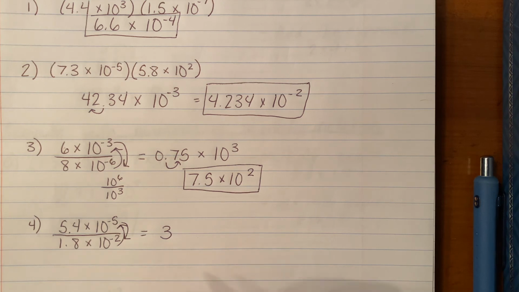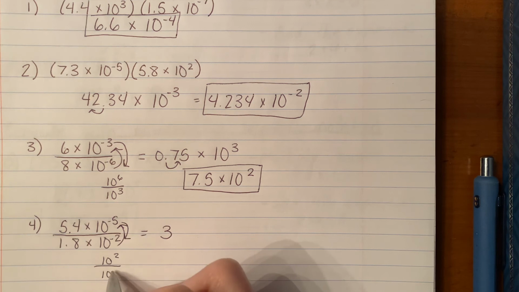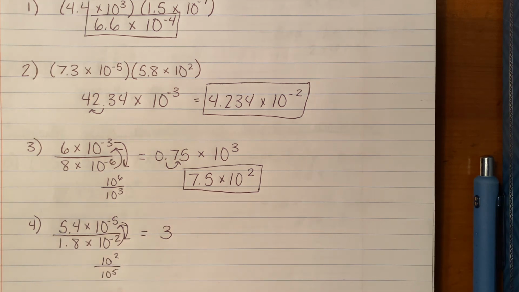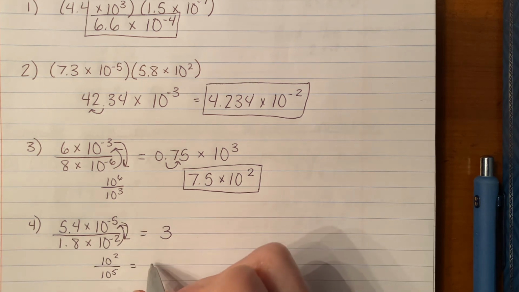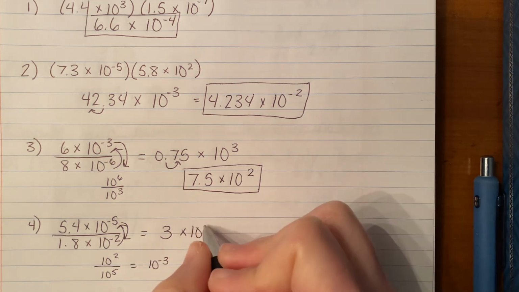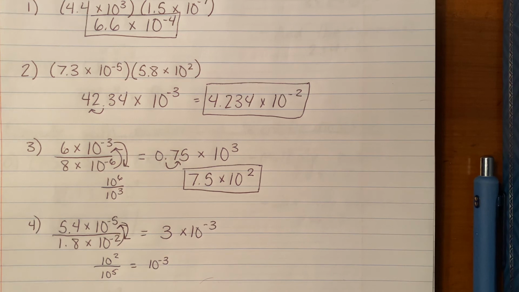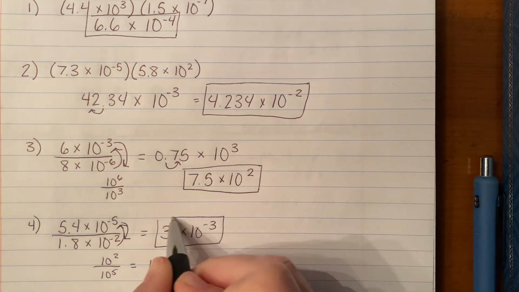So you're going to end up with 10 to the 2 over 10 to the 5. So we're going to have negative exponents because they're going to be in the bottom. So we're going to end up with 10 to the negative 3. So times 10 to the negative 3. Now this is between 1 and 9, so I'm finished. That one works out kind of nicely.